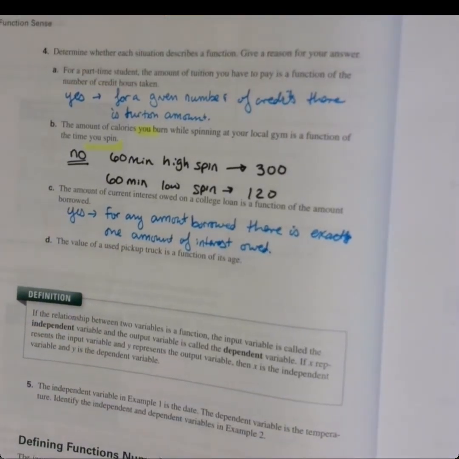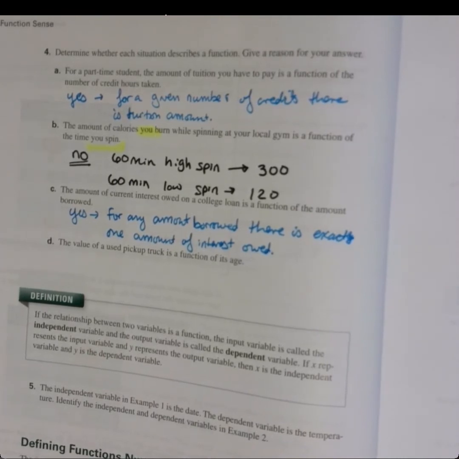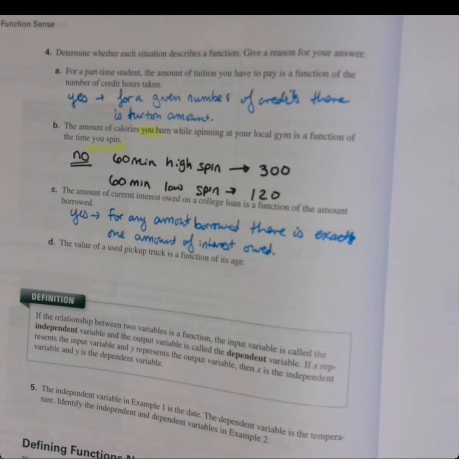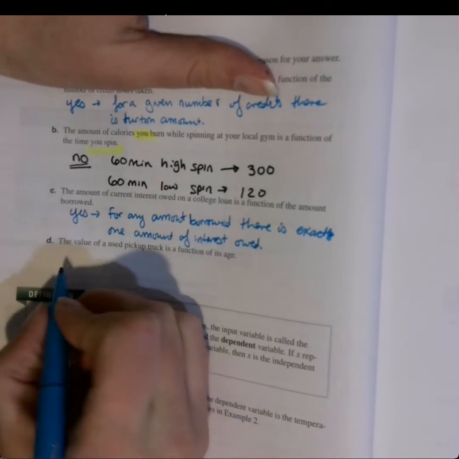And last here, the value of a used truck is a function of its age. Well, if you had a truck and it was 8 years old and you had two people come to look at it, would they offer you exactly the same amount for it on the same day? Not necessarily, right? So it might not have a singular value. You could have two different offers on the same day. So the age of the truck is not going to be the sole deciding factor on the value of the truck. So we're going to say no on this one.